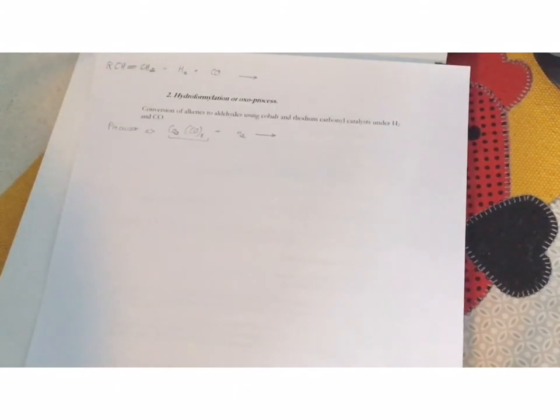So if we are in the pharmaceutical industry, we would rather have branched aldehydes. If we are in the detergent industry, we would rather have the formation of linear aldehyde. But it's impossible to just have 100% linear or 100% branched. You're always going to have at least a few percent of the other kind of stereoisomer, even if you have the most regioselective catalyst available on the planet.